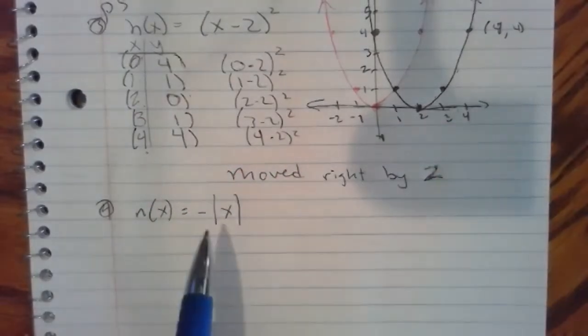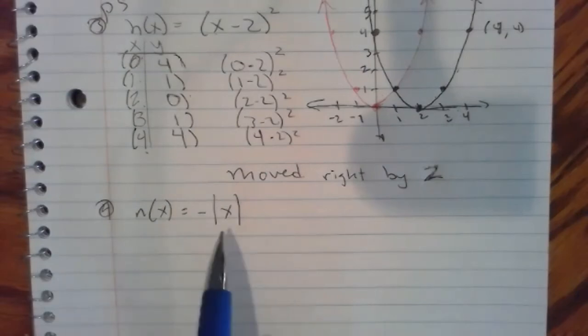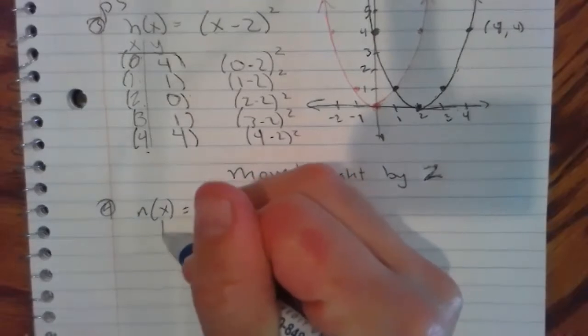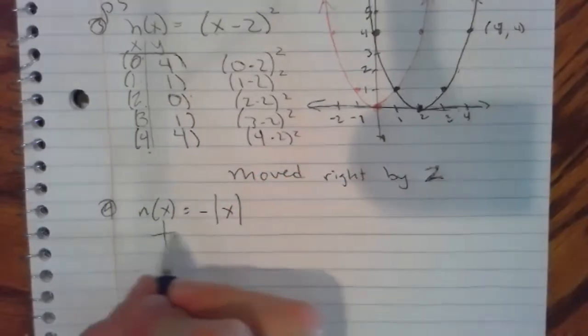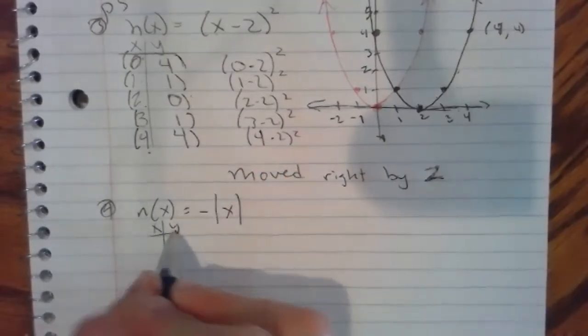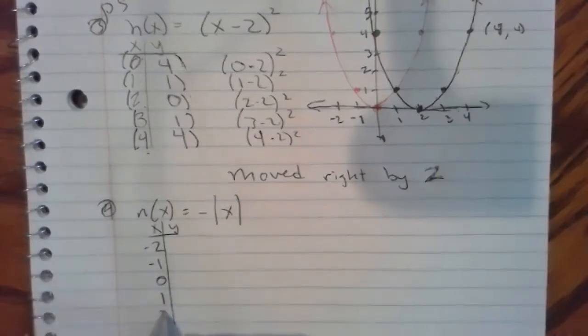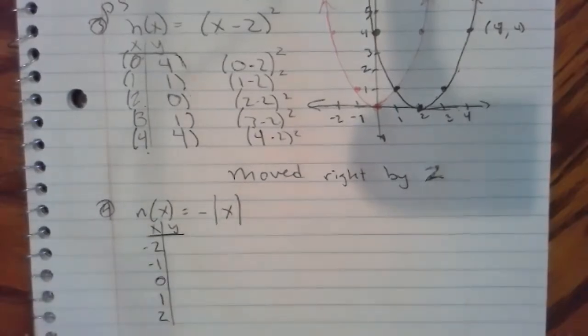N of x is equal to the negative absolute value of x. The other way I did was in the... and then I apologize for no reason. All right, now, it's an absolute value function. Let's put 0 in the middle this time. Why did I do that? Well, maybe I am thinking ahead, or maybe you just think I'm a magician.